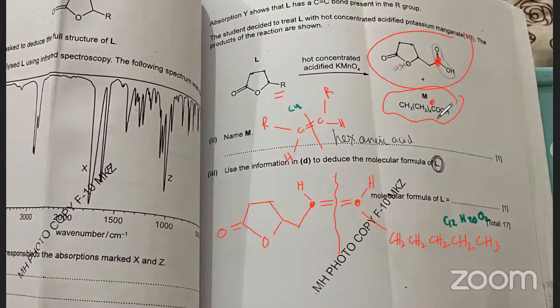I figured this one out as well. This one would have been a double bond with 1 H, and on the other side, it would have a carbon chain. So I did that, and the 2 would be connected together. So once they break at the middle, this one will turn into a carboxylic acid, and this one will also turn into a carboxylic acid. Is that clear? Yes, sir.